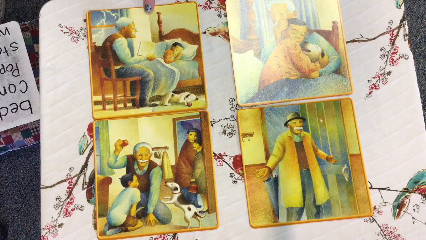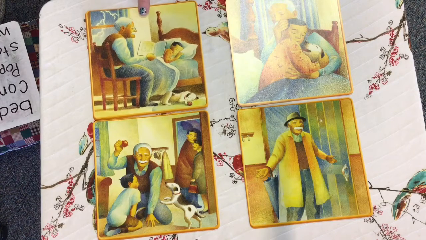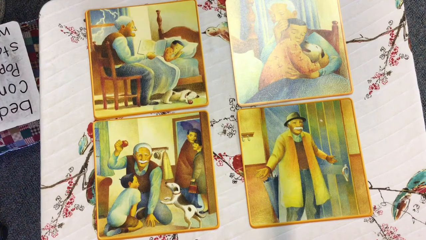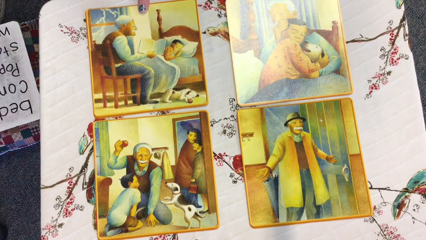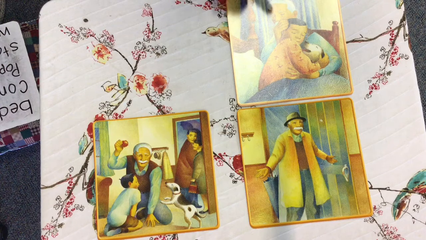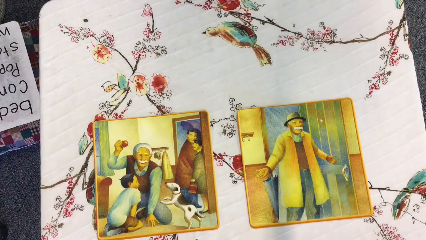Okay, so now we need to think about which one of these came first. So did Pop read first? Actually, I'm sorry, he's not reading. He might be reading to himself, but he's not reading to Tim. So Pop is sitting. Did that happen first? No, so we know that one's not first. We're getting a hug. Tim's getting a hug from Pop because of the scary storm. Did that happen first? Nope, so let's take that one away.